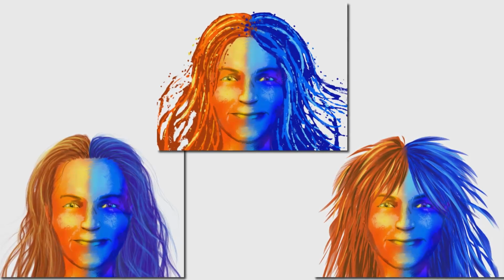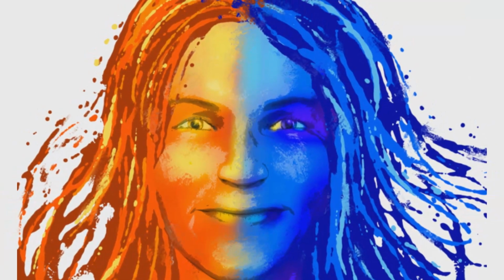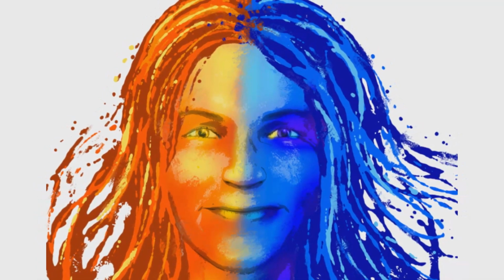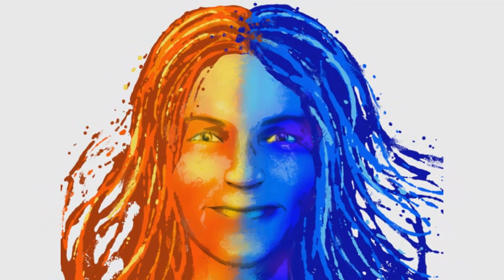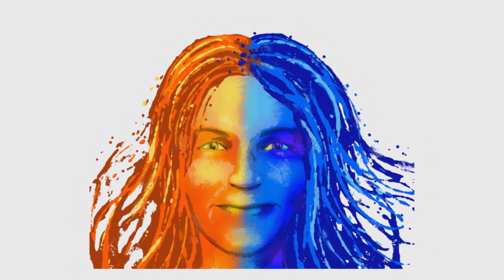In this tutorial, we'll take a look at how to make creative hair using Corel Painter 2015. So in our first example here, we have some liquid ink hair. You can see it gives you a really nice splattered ink kind of traditional media effect. This is using the liquid ink brush technology in Corel Painter.